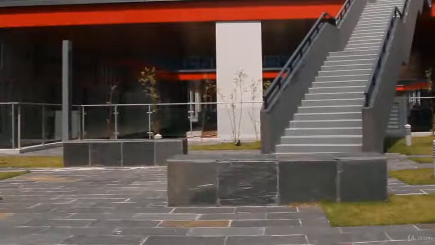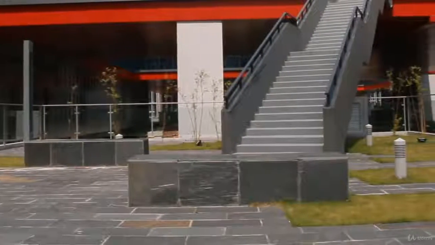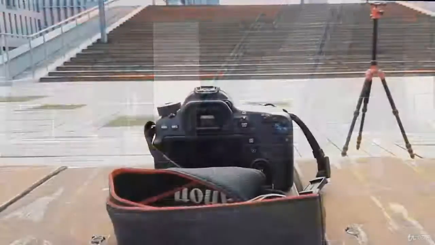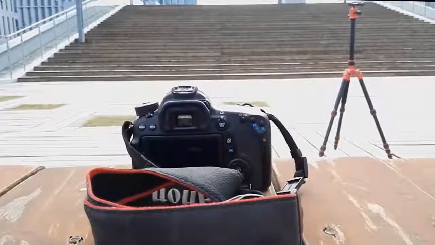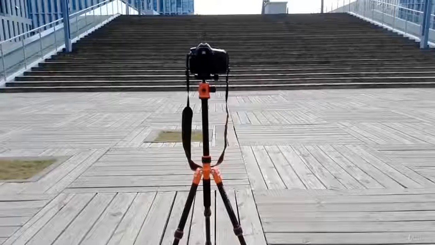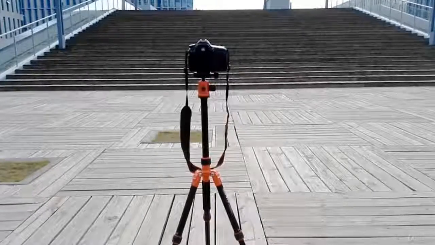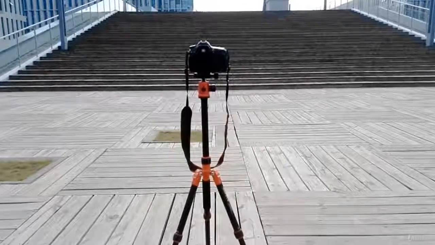Now find your stationary background and make sure that there aren't any moving objects in the scene. And set up your tripod and attach your camera to it. Make sure that your camera is located in the same place when capturing all of those video clips.